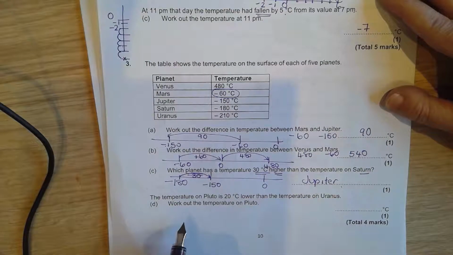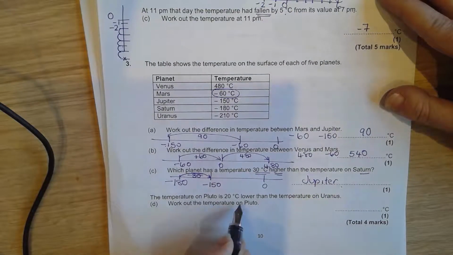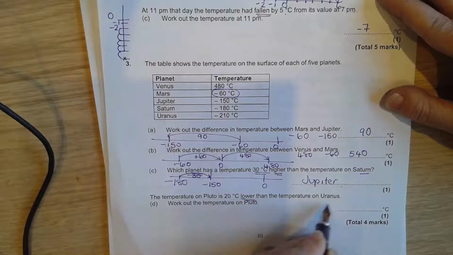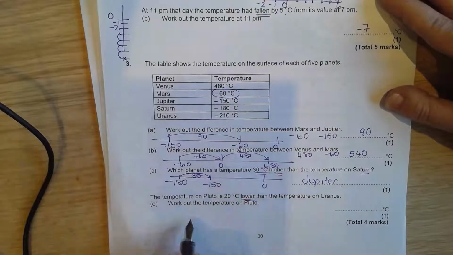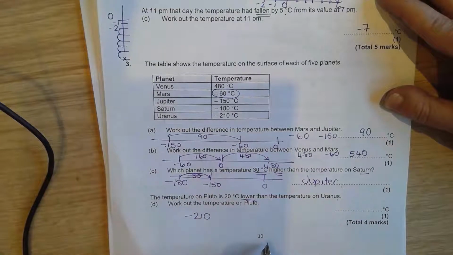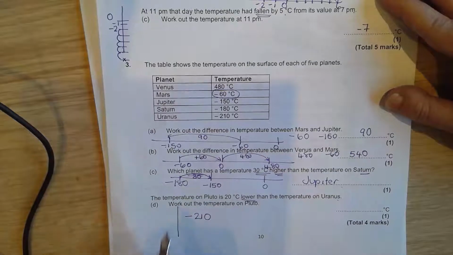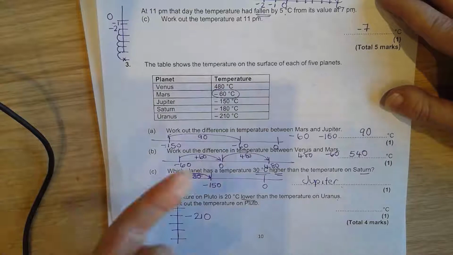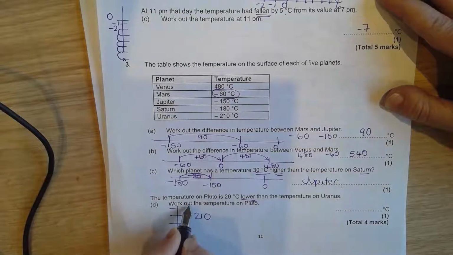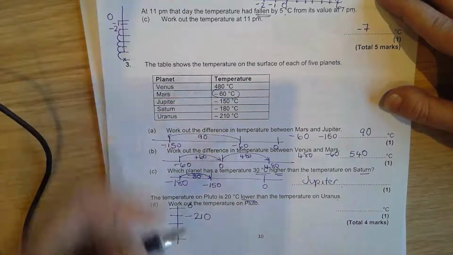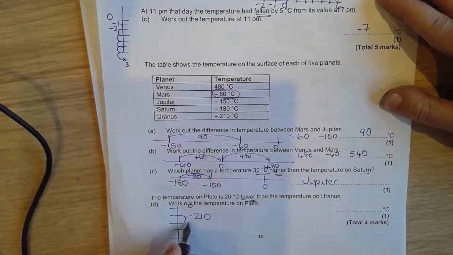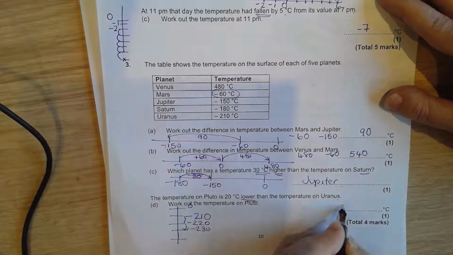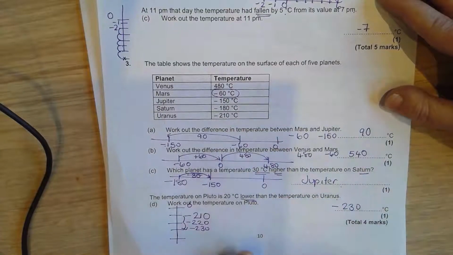And then the next question, Pluto is 20 degrees lower than the temperature on Uranus. So Uranus is minus 210, and we want to make that lower. So I'm changing the order on which I'm putting my scale because it's on about lower, so I want to move it down. 0 is high up there. So I want 20 degrees going down, so that's minus 220, minus 230, so negative 230 degrees.